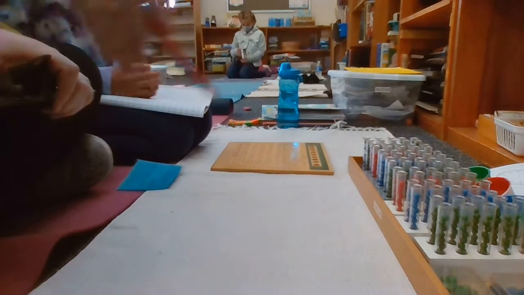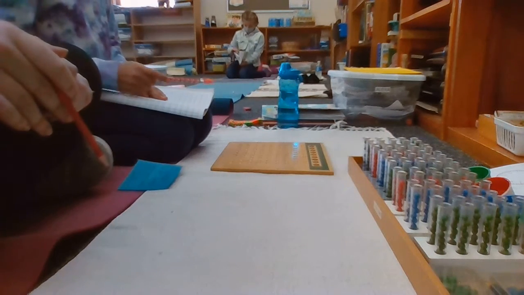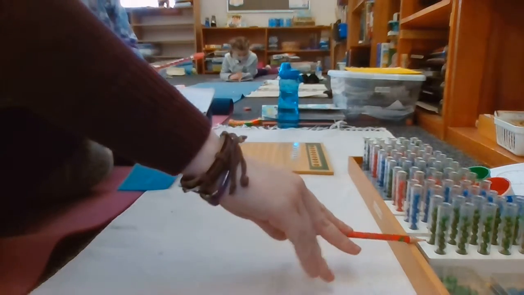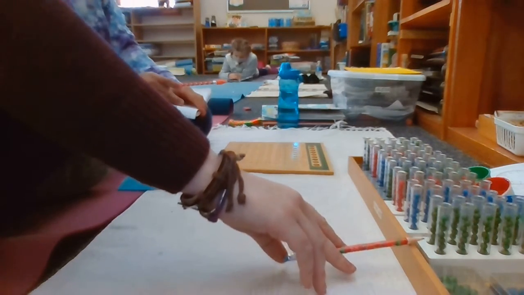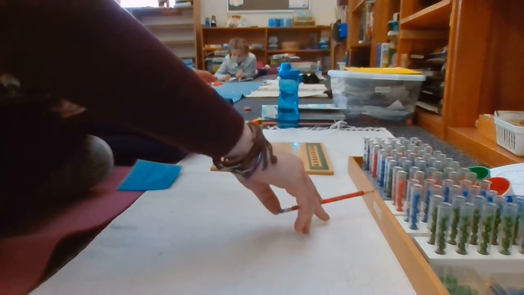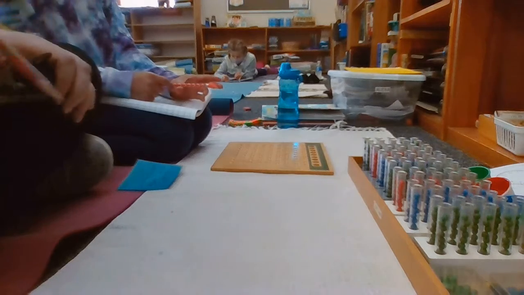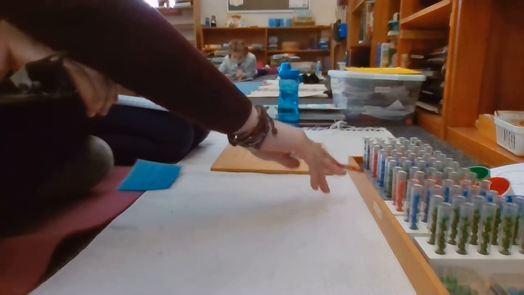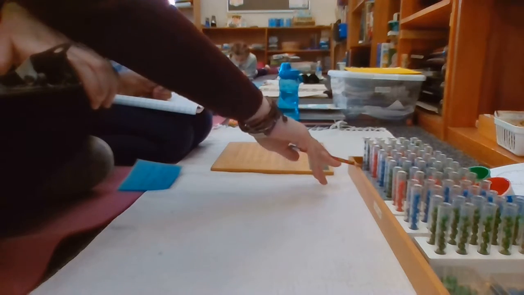What do you notice about the color of the beads? They have different colors in the row. Yep, there's different colors. And what do you think the green represents? One. And the blue? Tens. And the red? Hundreds. And the green? Thousands. Okay, good. And then we would go on from here to 10,000, 100,000, and then the million.